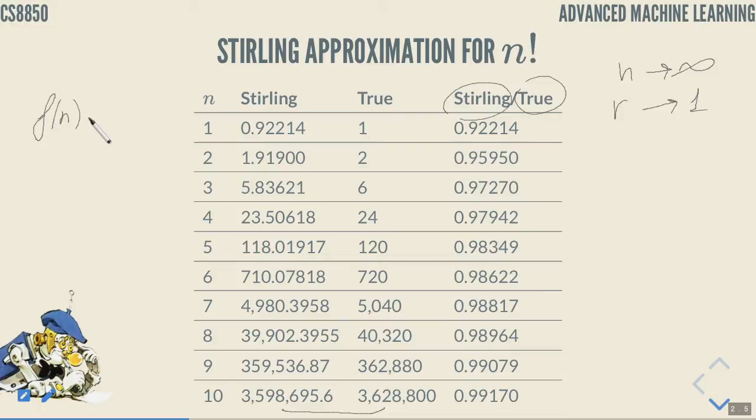If we have f of n equals n plus square root of n, and g of n equals n, then as n tends towards infinity, the difference f of n minus g of n grows indefinitely, yet the ratio goes to 1 as well.